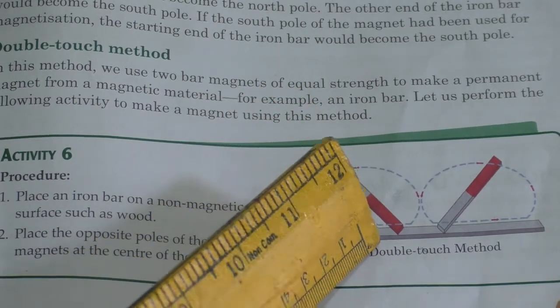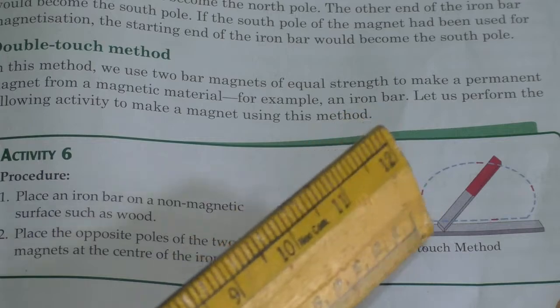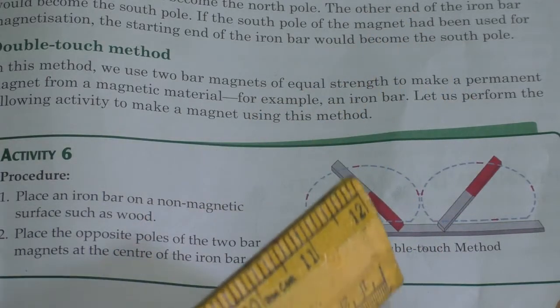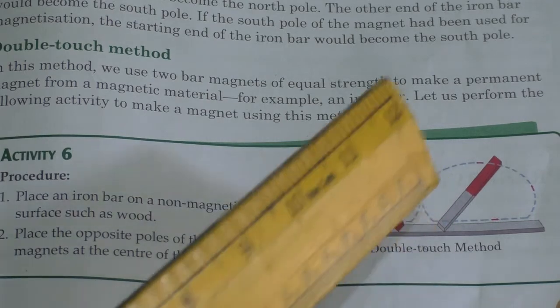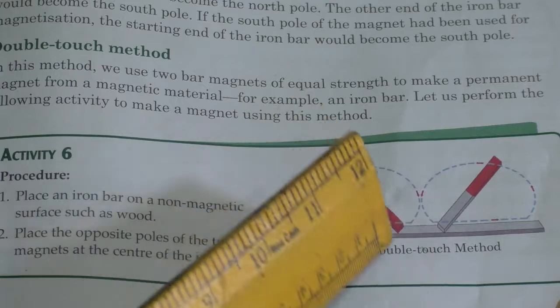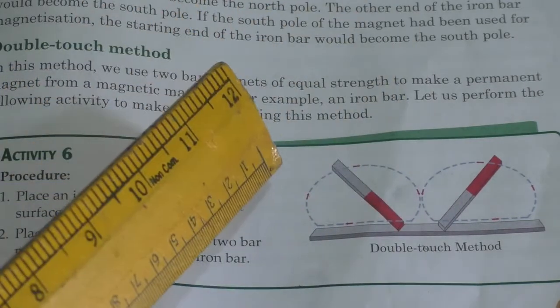If you are keeping the north side of one, it should be the opposite pole on the other bar magnet. Where should you keep them? At the center of the iron bar.